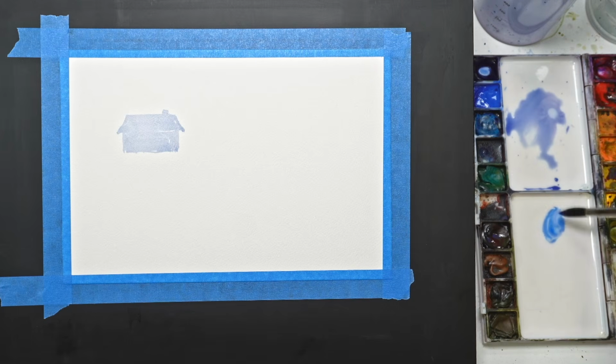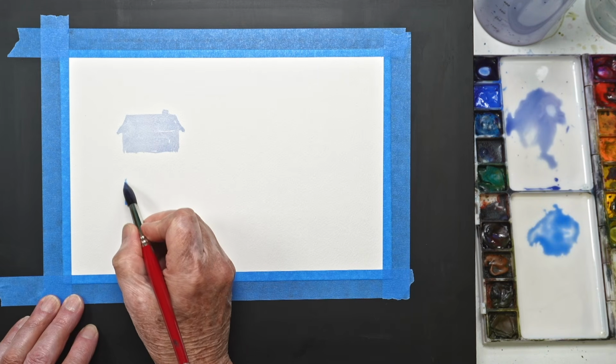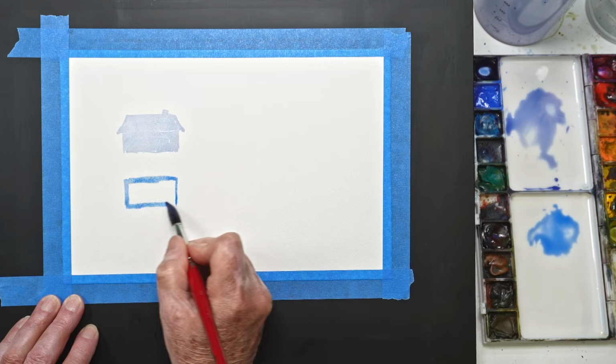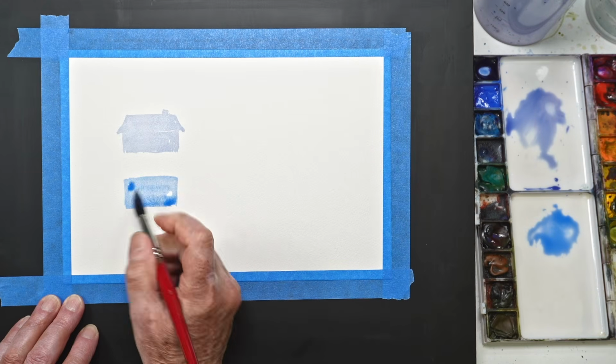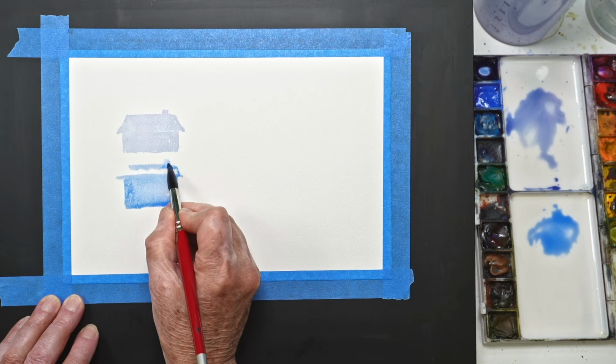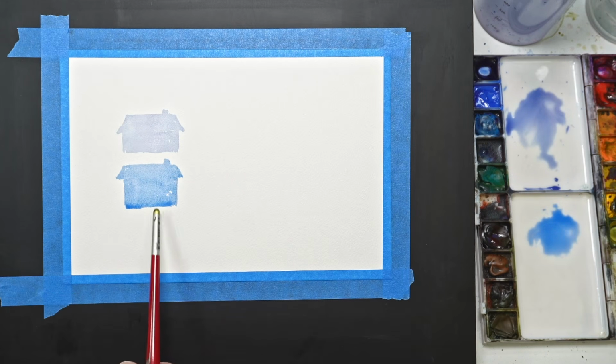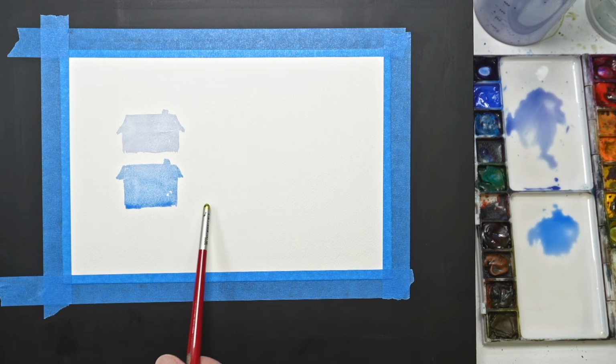Now we paint the same object with a brighter blue. So you can see how this house appears to be closer to the viewer, even though we're painting on a flat surface.